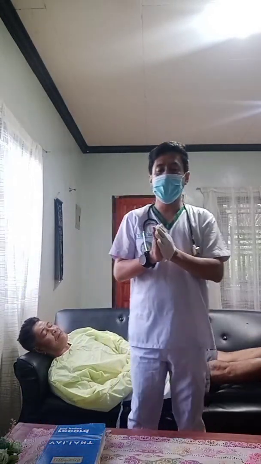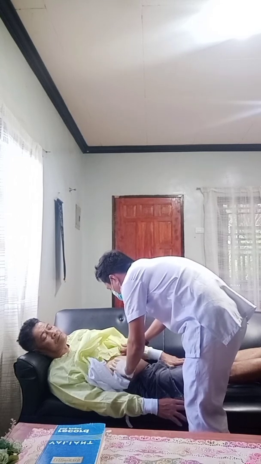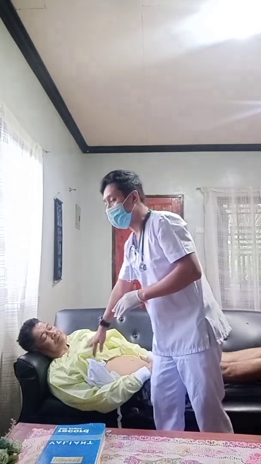Okay, for our next test would be the fluid wave test. This is also to check if there's a presence of ascites, if there's a presence of fluid accumulation in the abdomen, right? A patient who has ascites has a very hard abdomen, and that is quite tender and hard and distended. So in this case, the patient is under normal findings.